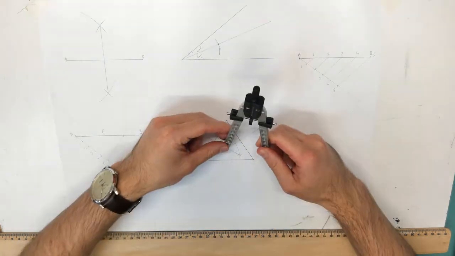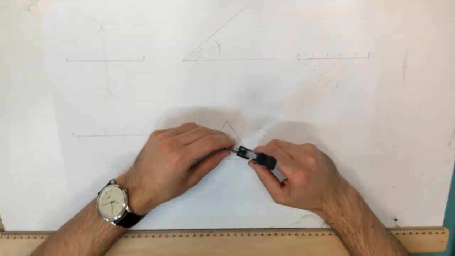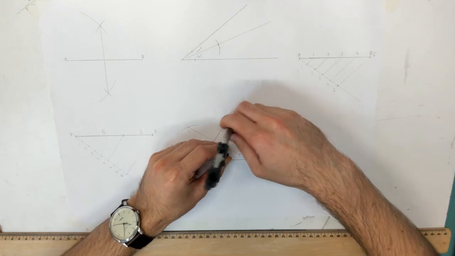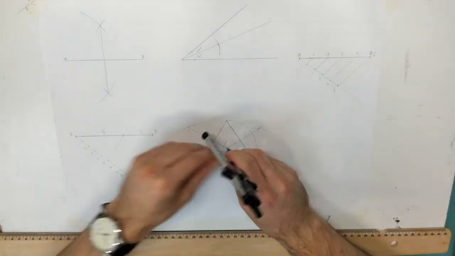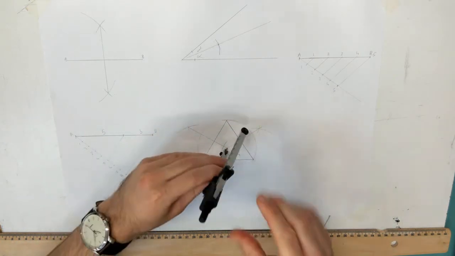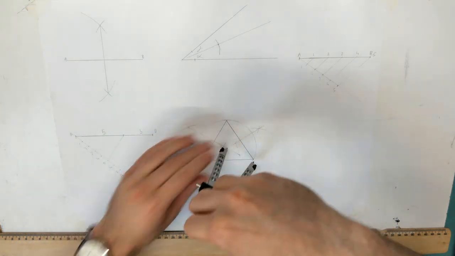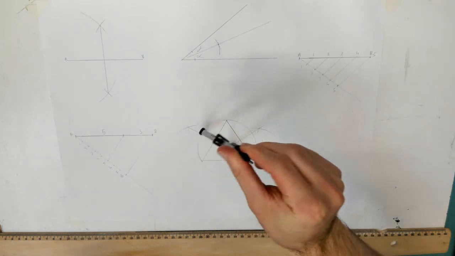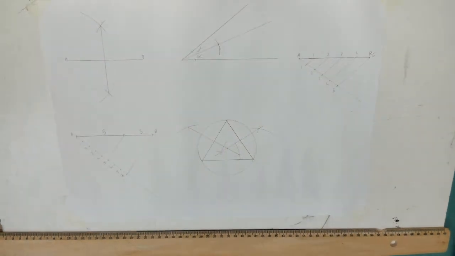And all we need to do now is stretch our compass out to that point there, and it will pass through our 3 points on our triangle.